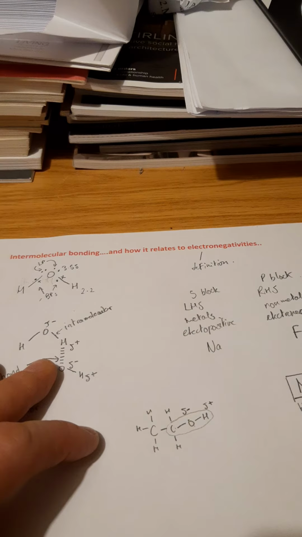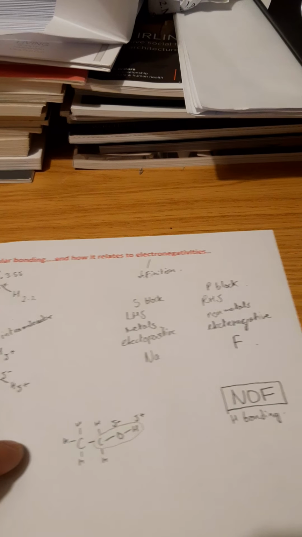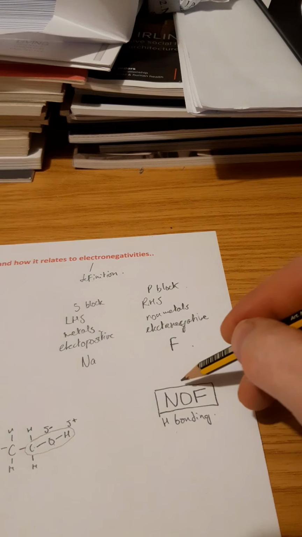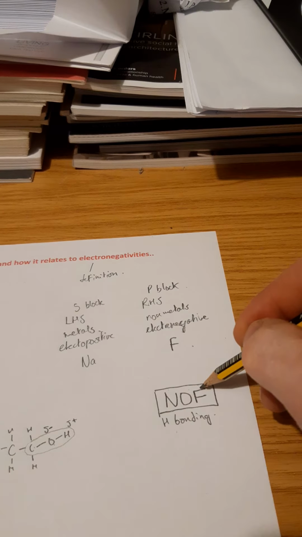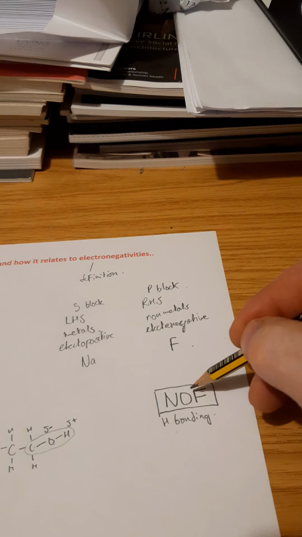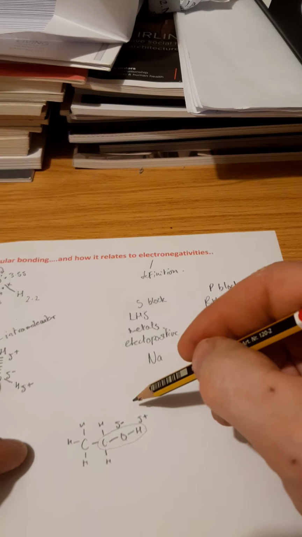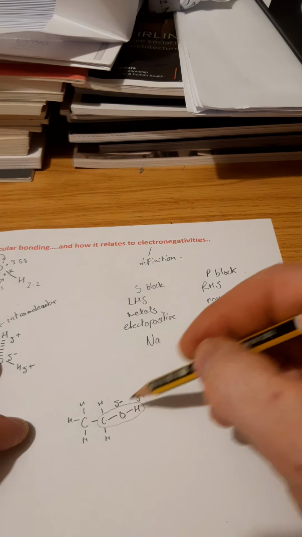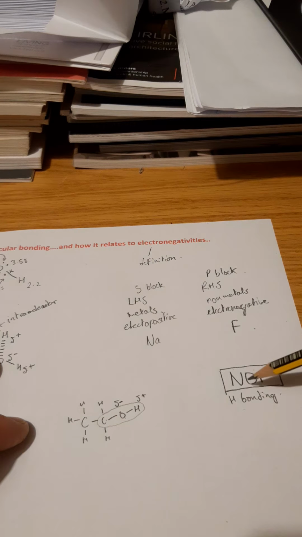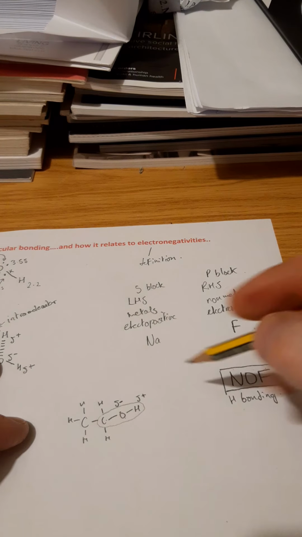So you get H bonding because these three, nitrogen, oxygen, and fluorine, are highly electronegative. They like to pull electrons towards themselves. Okay? So because hydrogen in this situation is bonded to an oxygen, it's one of the NOF elements.